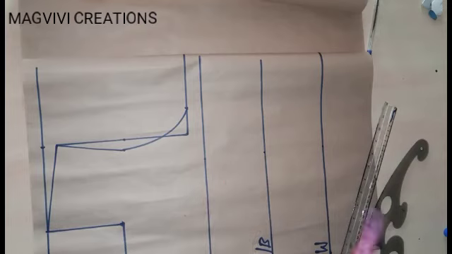So now we have created our armhole curve. It's time to place our dart. So to place our dart, we need to place the bust span. So here the bust span is 4.5. That's from one nipple to the other is 9. That nipple to nipple is 9 inches. So half of it is 4.5.